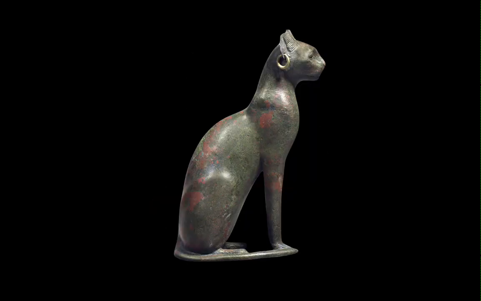Here is another sculpture that is of the goddess Bast. Now this would have been a votive sculpture that would have been in the Temple of Bast in Egypt. This one's rare in that it maintains its gold earring. A lot of the gold was taken in ancient times.